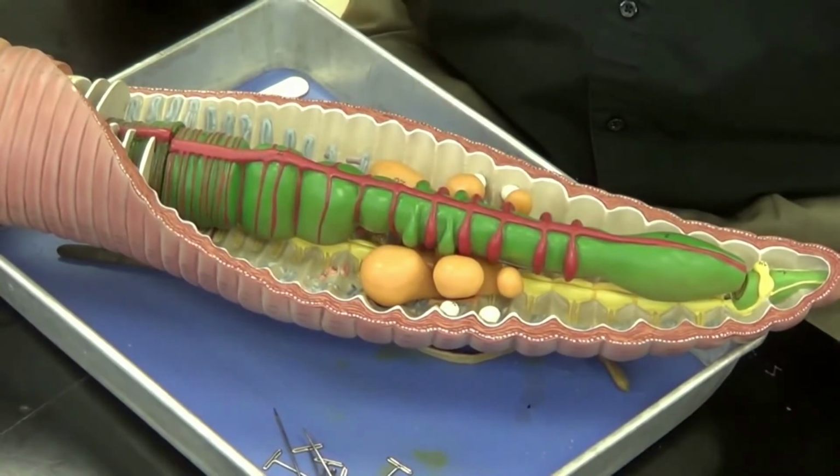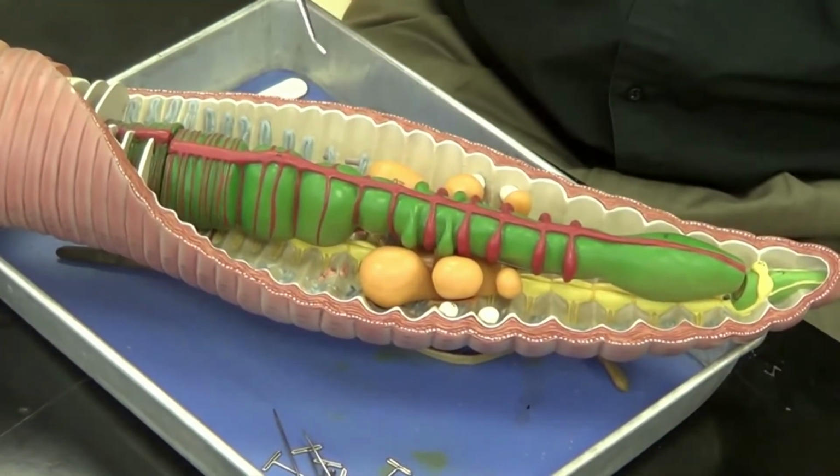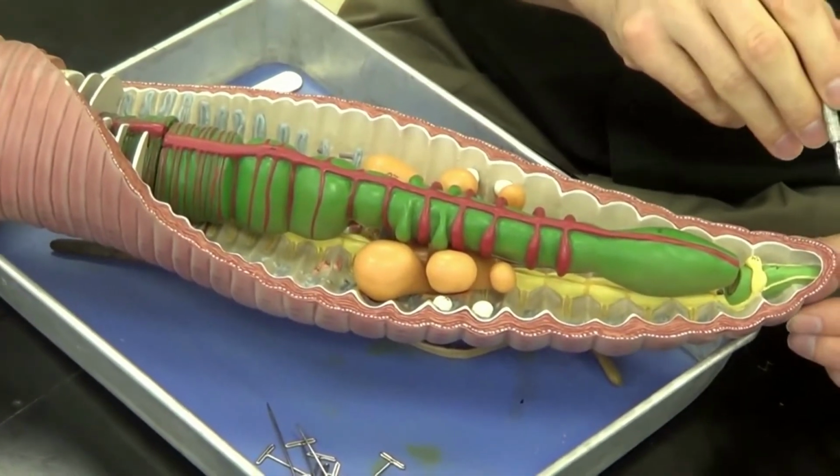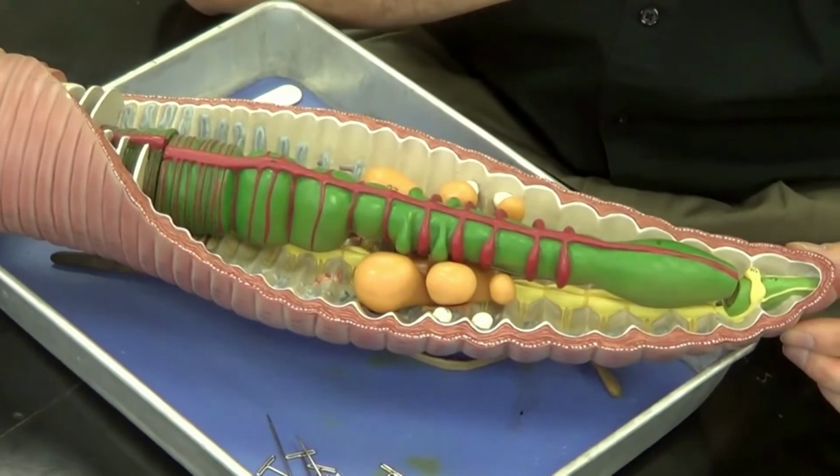Today we're doing an earthworm dissection, and before we actually get down to dissecting the earthworm, I want to take a minute and go over some anatomy. We're going to start with the digestive tract, which is in green here. In the beginning of the digestive tract is the mouth, which is at the most anterior end of the earthworm.